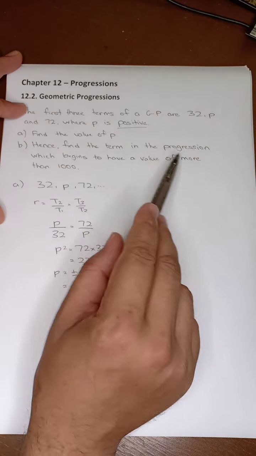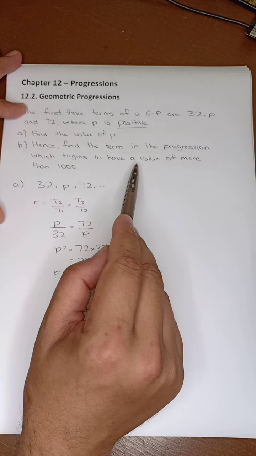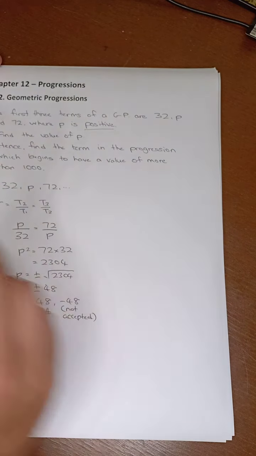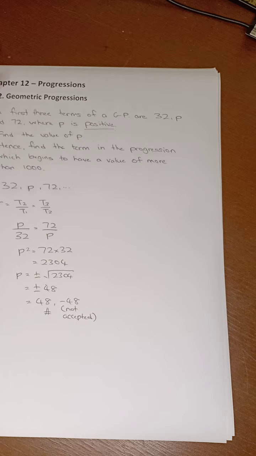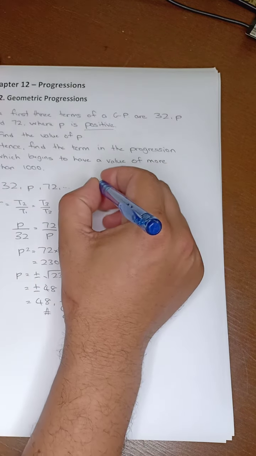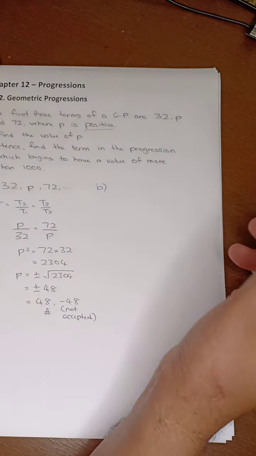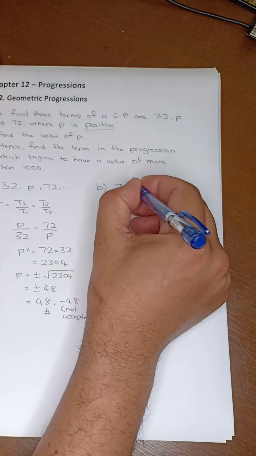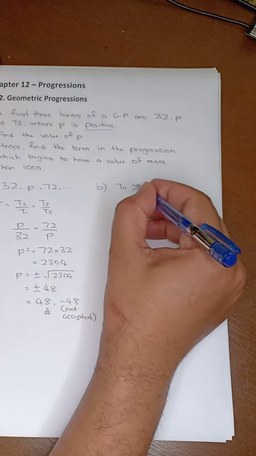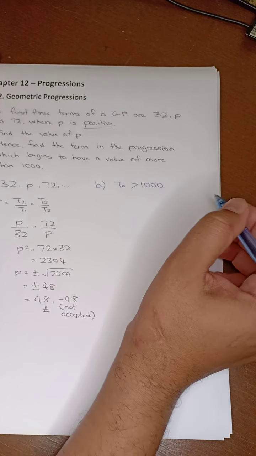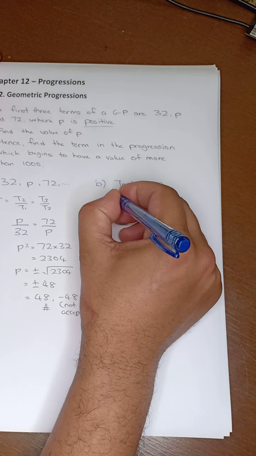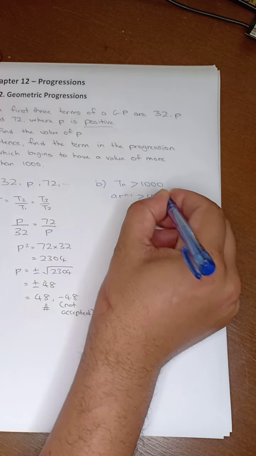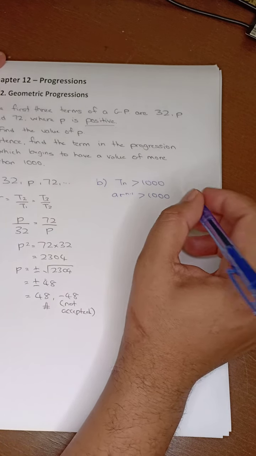Hence find the term in the progression which begins to have a value of more than 1000. Okay, I'll do it maybe on this part of the paper. I'll try to use a different color of pen, it's easier to differentiate. Part B. Our first term which is more than 1000, the Tn, the term should be more than 1000. So we will use an inequality, more than. So what is the formula for Tn? It's a r to the power of n minus 1 more than 1000. What is our a? a is 32.